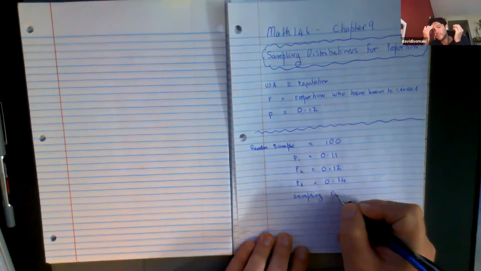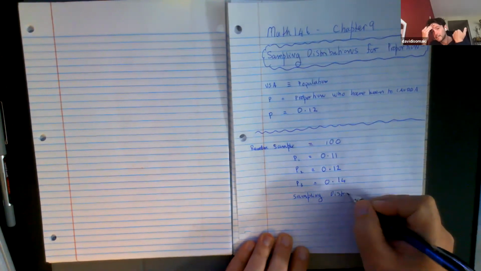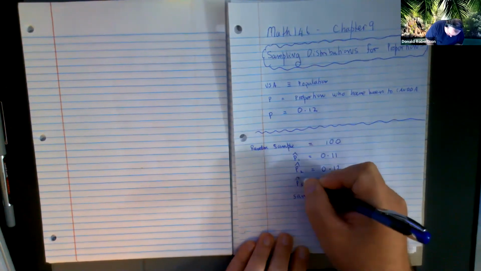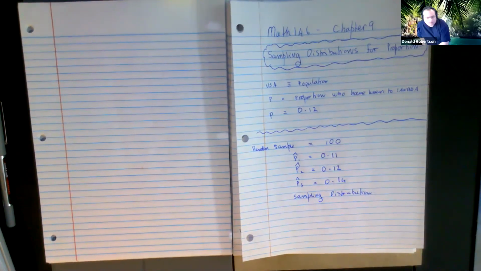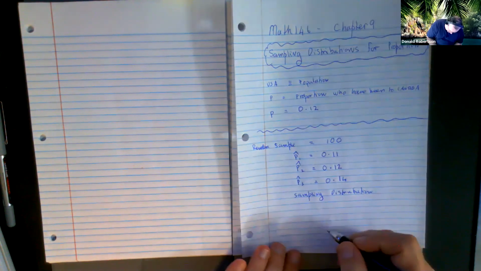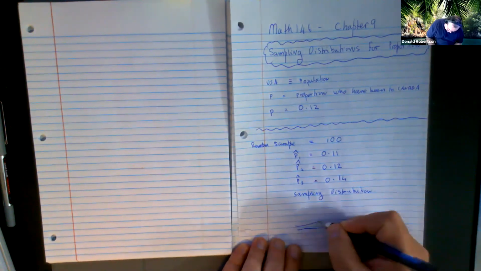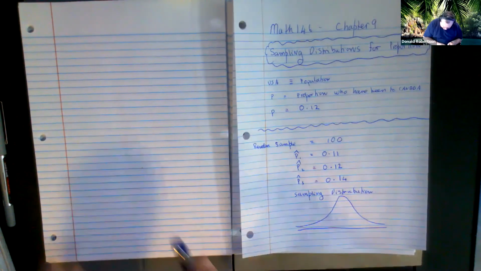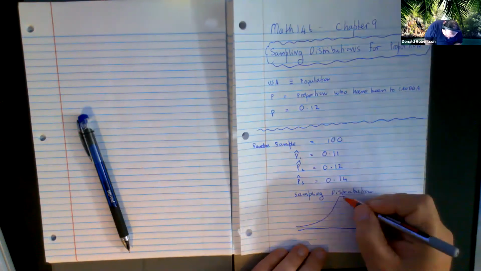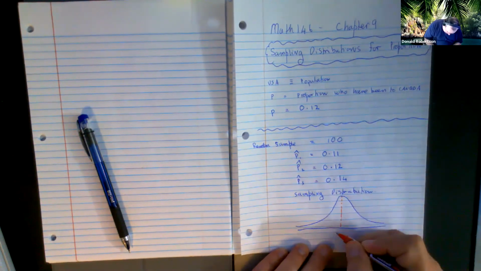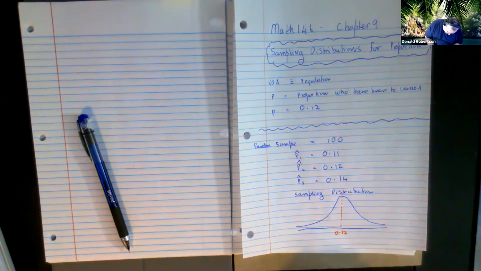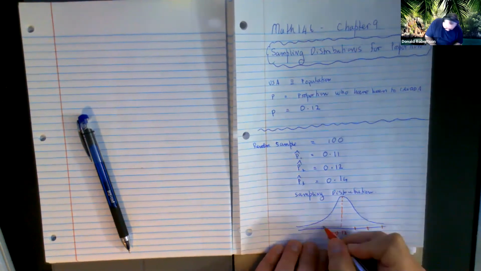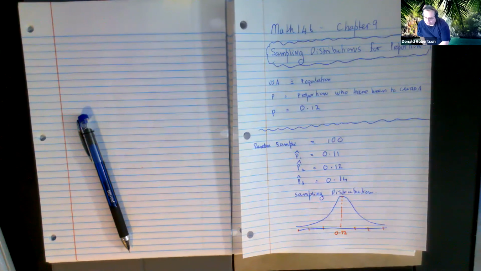Question: P1, P2, P3, do those need to be P hats? Thank you. I did make that mistake, yes. Because it's a sample, I should have called them P hat. I'm getting old. Now, the sampling distribution will look like that. And right in the middle, the theory tells us that you get 0.12. And just like a normal distribution, it's got that nice bell shape.